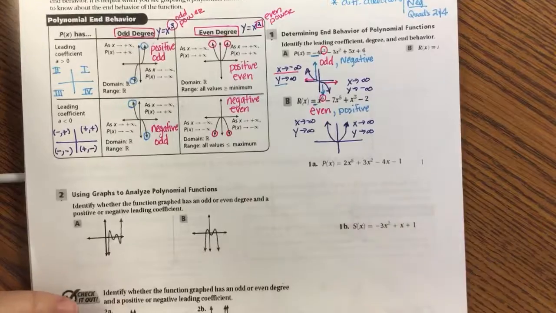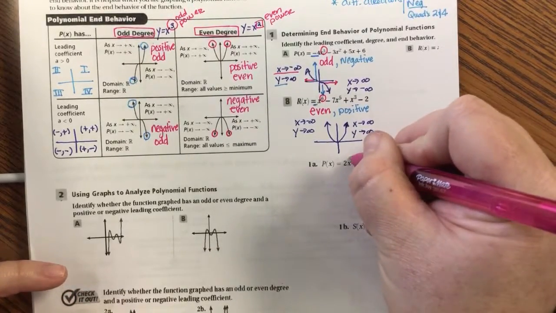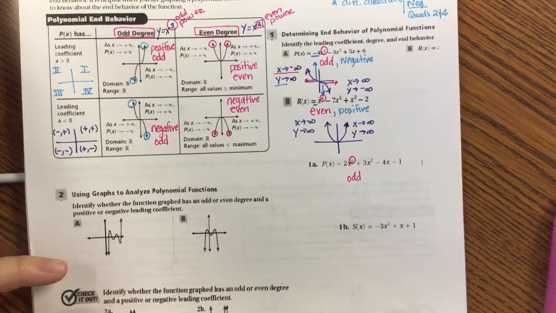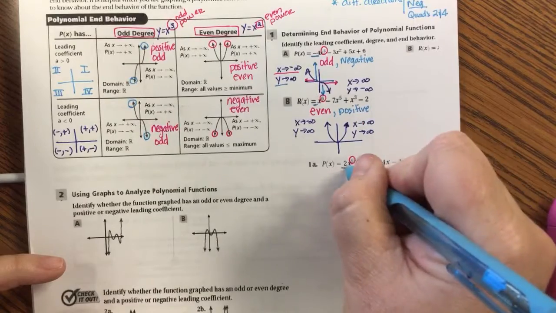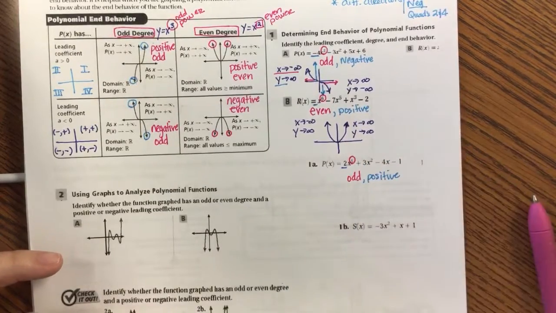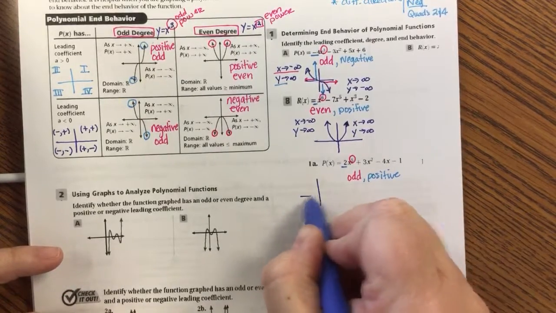Let's do 1a. So 1a, we're going to find the highest power, which is 5, which is odd. 5 is an odd number. The leading coefficient is 2, which is a positive number. So it is an odd positive. Okay, so it's some variation of my cubic.